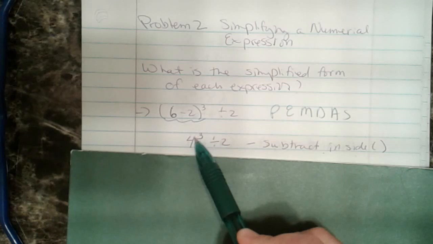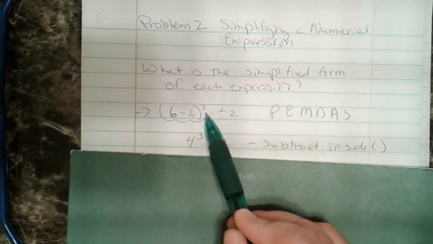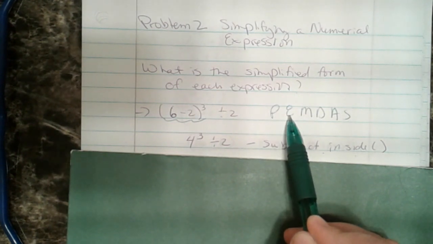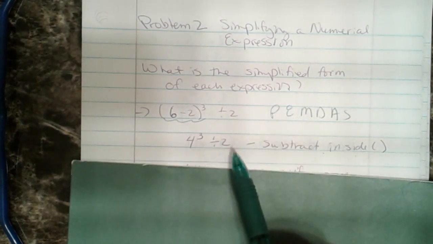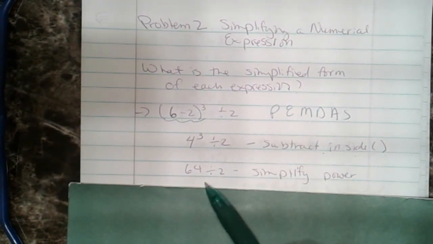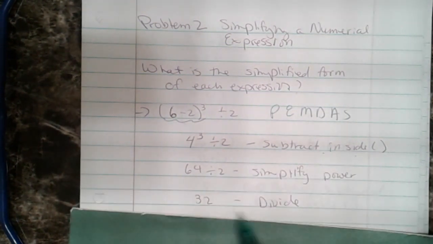Now we have a cube outside this, right? So what's our next step? We just took care of our parentheses. Now we go to exponents. Good. 4 cubed is 64. And then what's left? Dividing by 2. And it's 32.